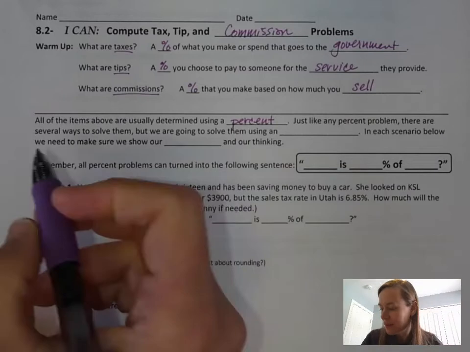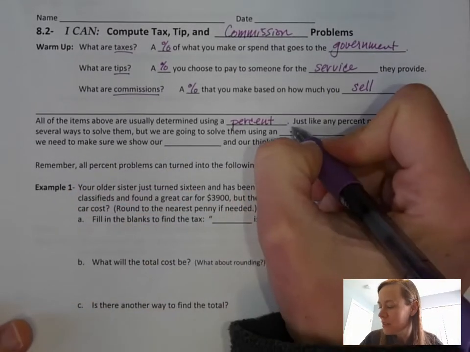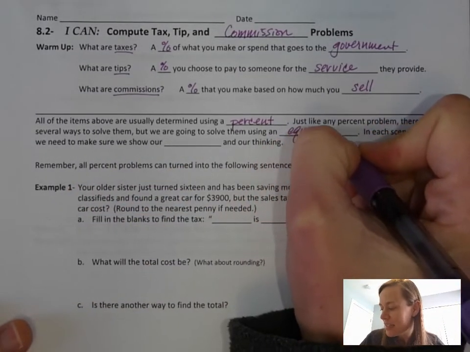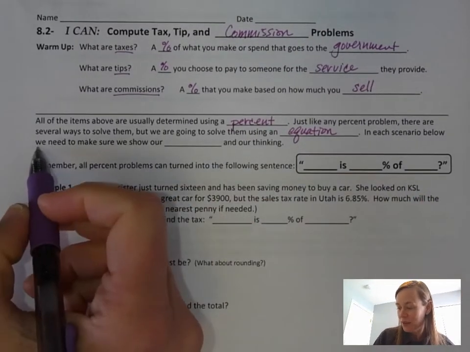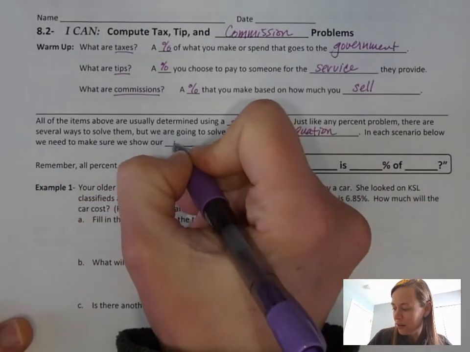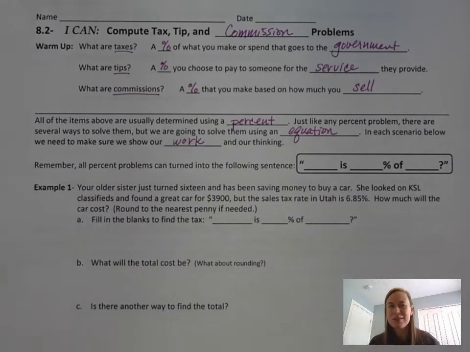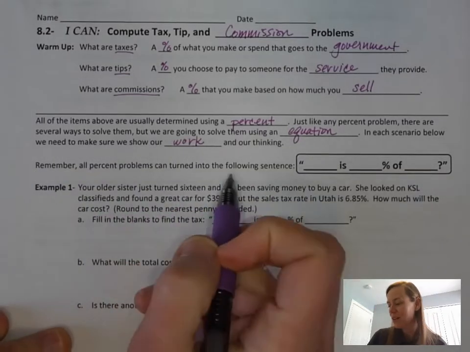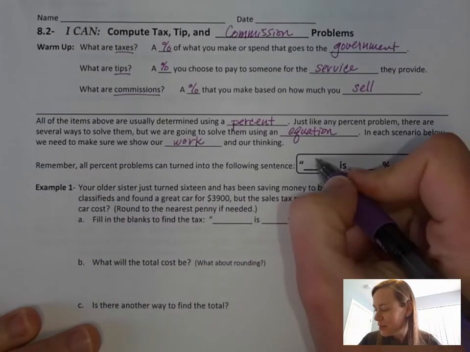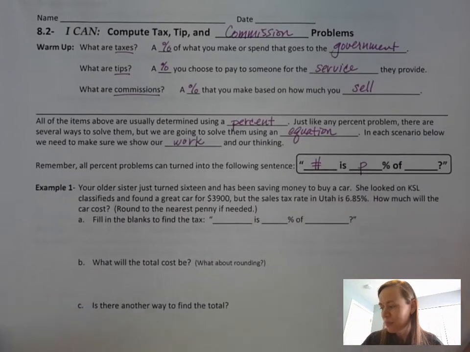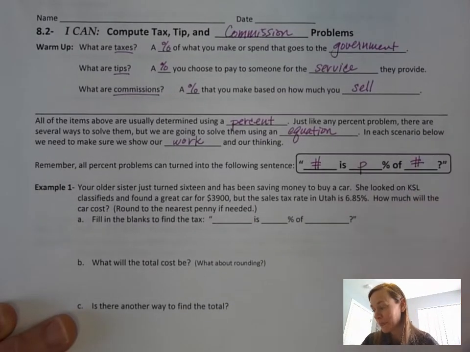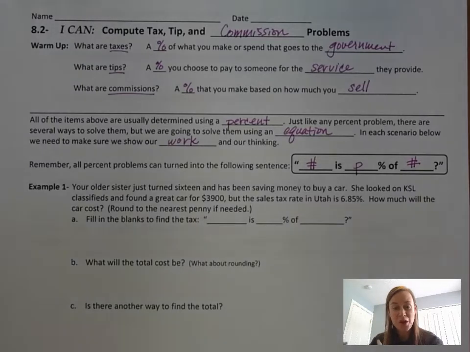Just like any percent problem, there are several ways to solve them, but we're going to solve them using, guess what? An equation. In each scenario below, we need to make sure we show our work and thinking. We need to be writing out what we're multiplying and what we're setting it equal to, so we can see it all structured and how it works together. Remember, all percent problems can be turned into the following sentence: some number is blank percent of another number. Something is some percent of something else. Let's look at some examples.